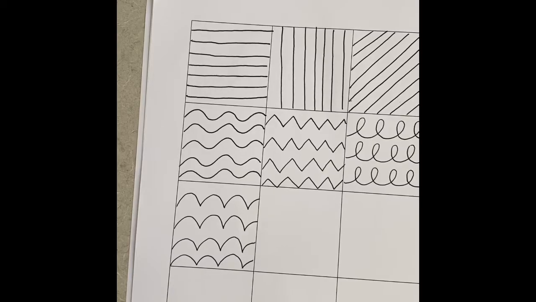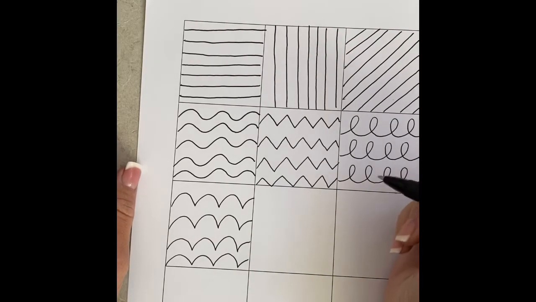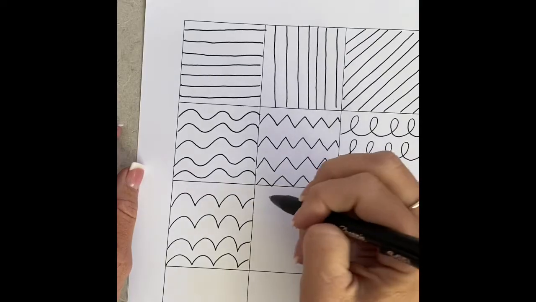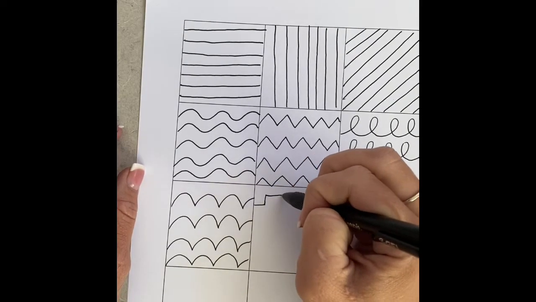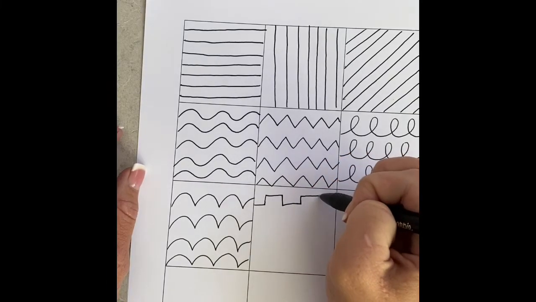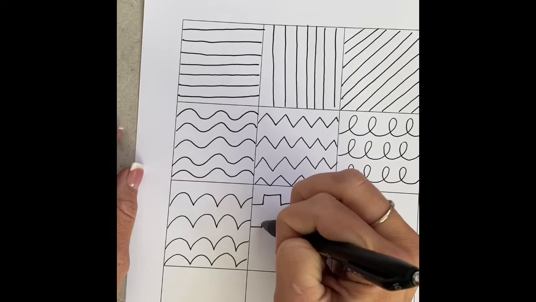Now this next line can be kind of tricky, but I think we should try it anyways. This is called a castle line because it looks like the tops of a castle wall. So when I start this, I go out, up, across, and down. Out, up, across, and down. And then I just repeat those steps all the way across.